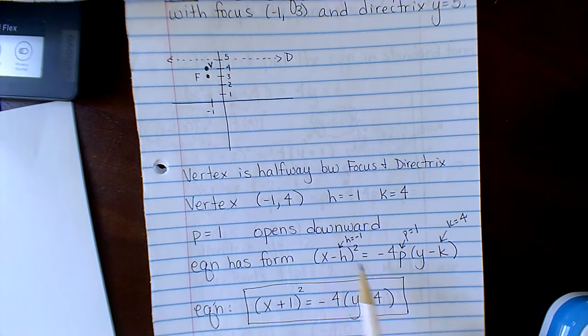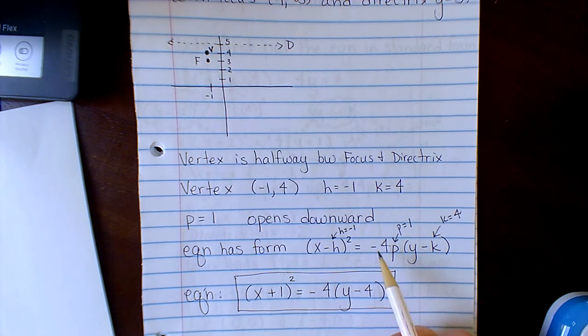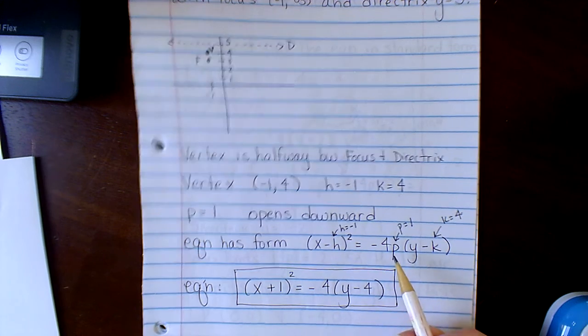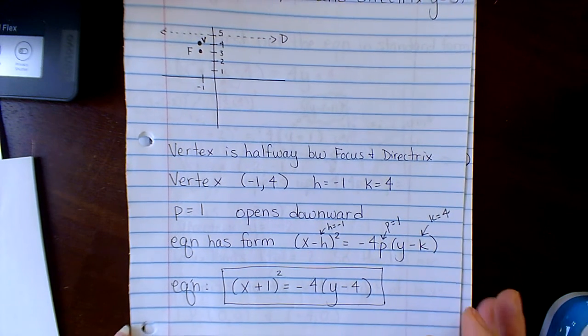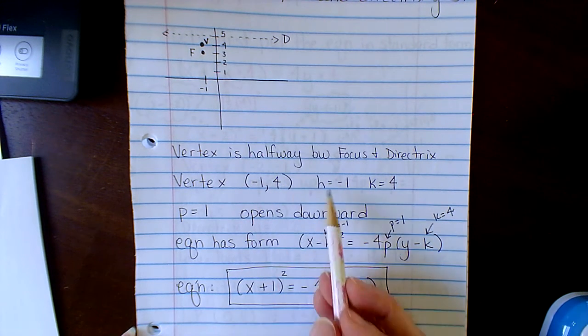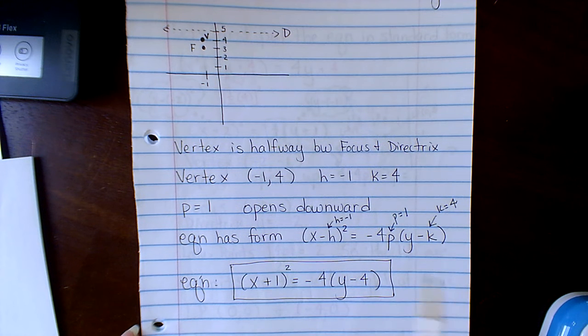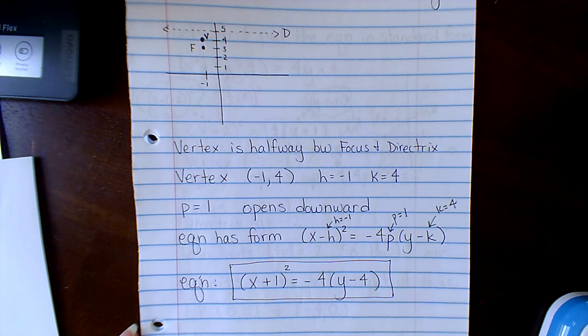So the equation, because it opens downward, is going to have this form, and it's going to have a negative here. Remember, if it opens up, that's a positive, but because it opens down, that's a negative right there. And then just filling in the stuff that we know. The vertex being my h and k, so I plug in for h and k. My p-value was 1. Clean that up, boom, equation.